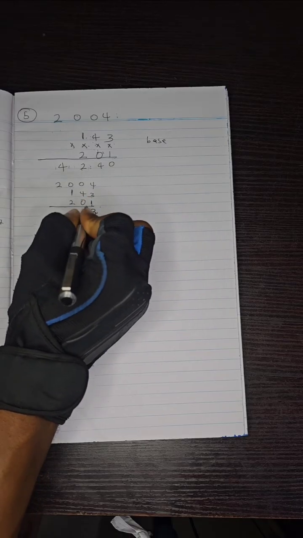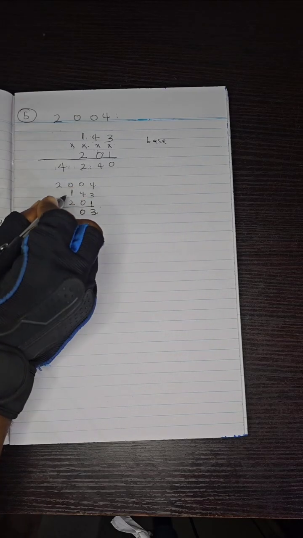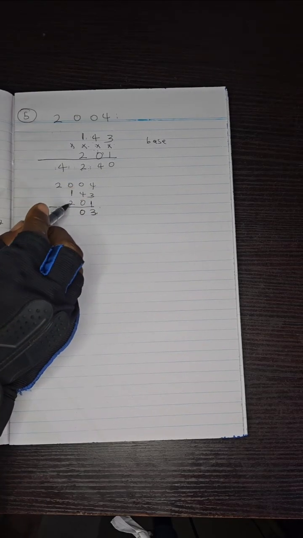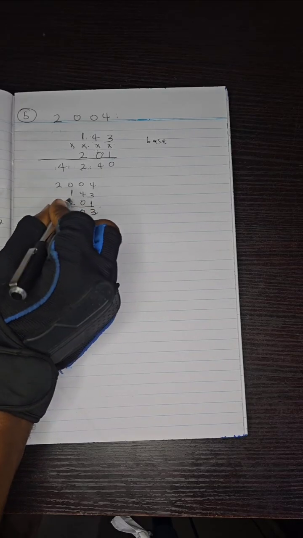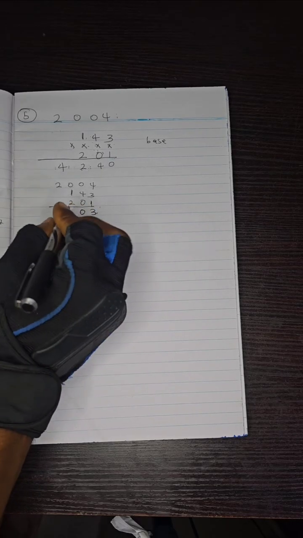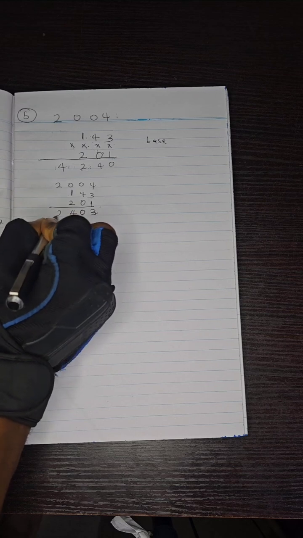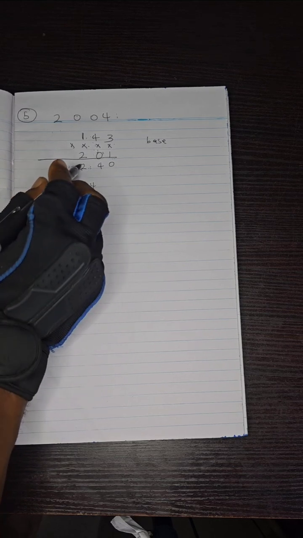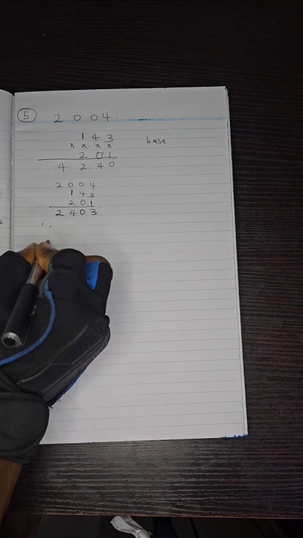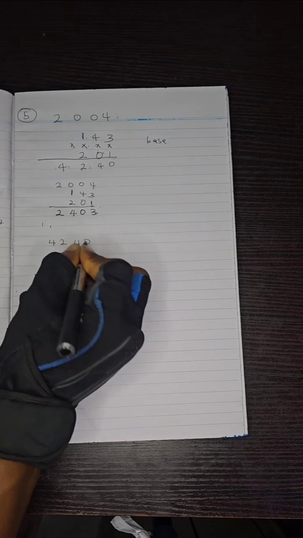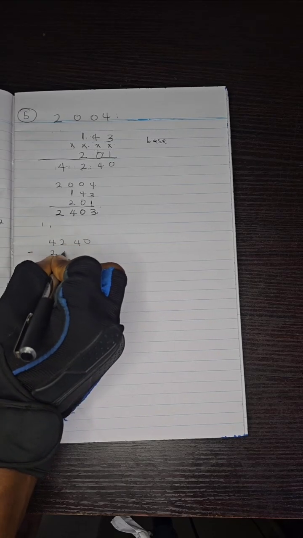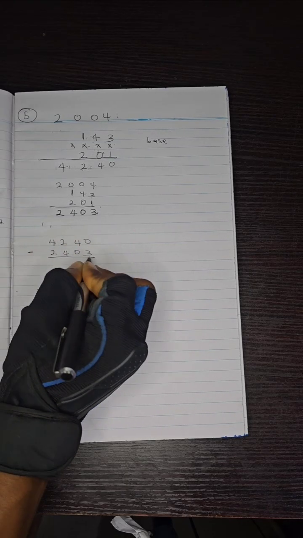5 divided by 5 is 1 remainder 0. I'll write the 0 here, carry 1, put here 1 plus 1, 4 plus 2 plus 2, 4. That's 1 plus 2 is 3, plus 1 we are carrying, that is 4. 4 is not above 5, so we'll put it. So now we subtract this from this. So it will be 4, 2, 4, 0 minus 2, 4, 0, 3.